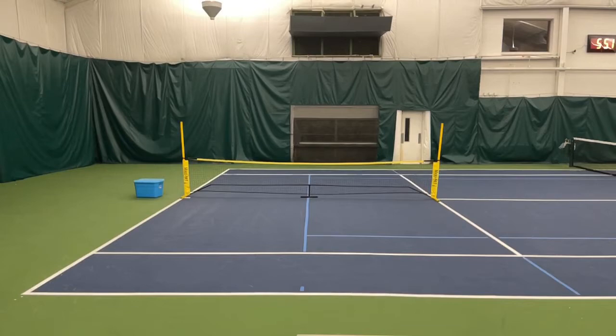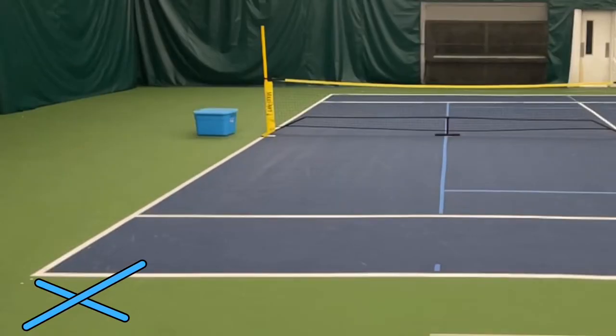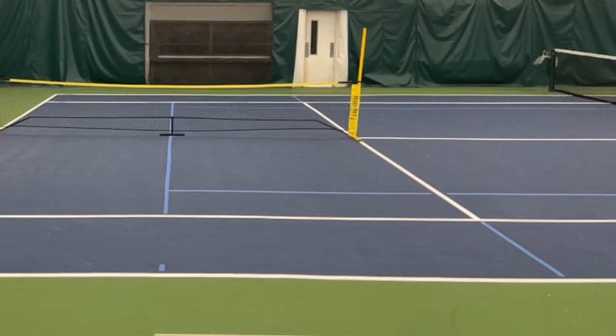If we are talking about returning, this is the return on the ad side. The player can actually stand wherever they would like. They can be a little closer, a little farther back, but in general, a rule of thumb, especially for this young age, is to be all the way to the side with the outside foot on the sideline, a little behind the line or a little bit in front. So this is on the ad side, and looking at the deuce side, the position would be right here.